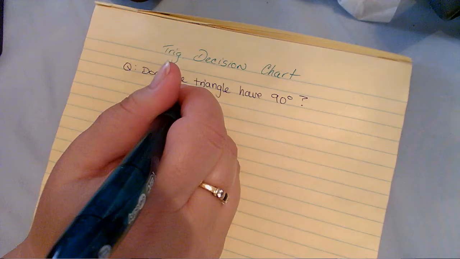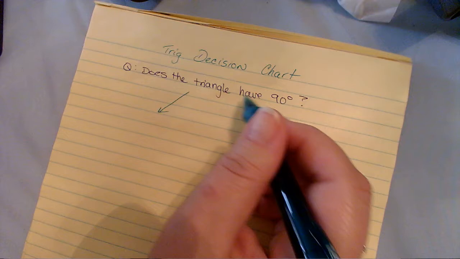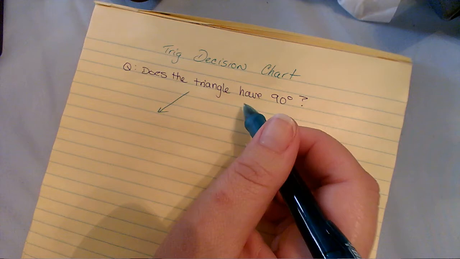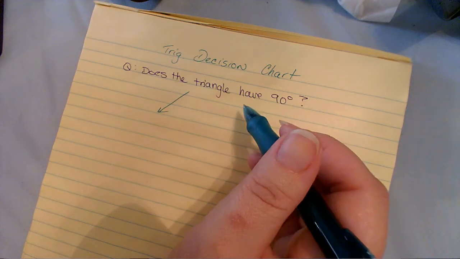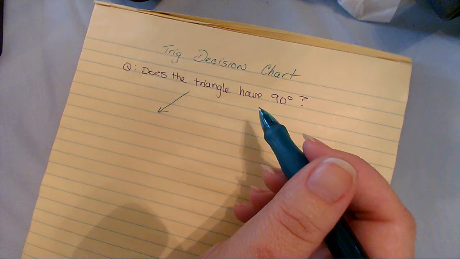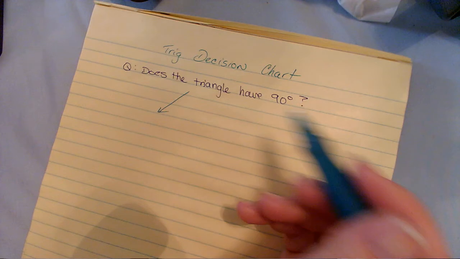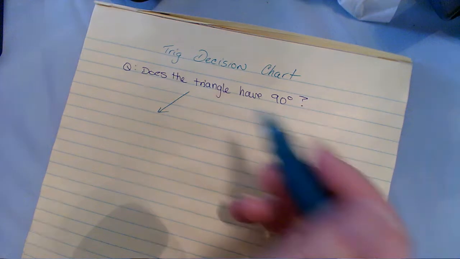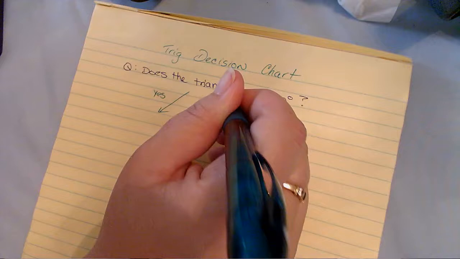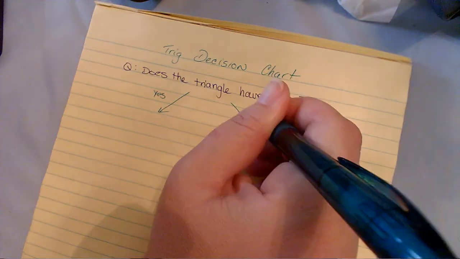Okay, so that's the first thing you need to ask yourself. So that could be a tree kind of question, a ladder leaning up against a wall kind of question, a person standing. Those are all assumed to be 90-degree angles. So you're either going to get a yes answer or a no answer.